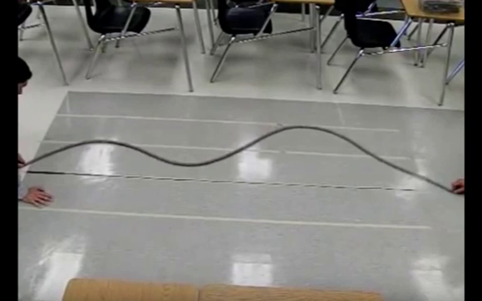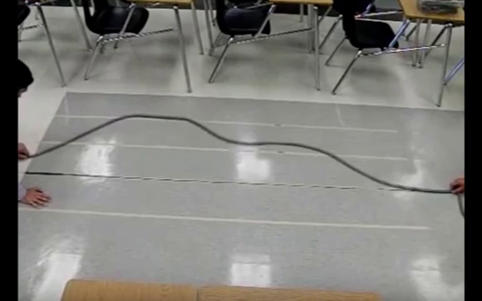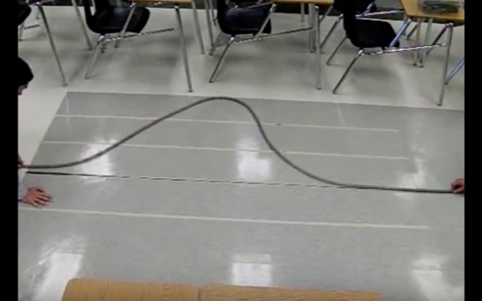Okay, so first we can say that they are going through each other. The next thing we want to look at is the type of interference this is. So if we rewind the video just a little bit and you watch what's happening when they interact, you can see that the two pulses combine together to form a really large pulse.